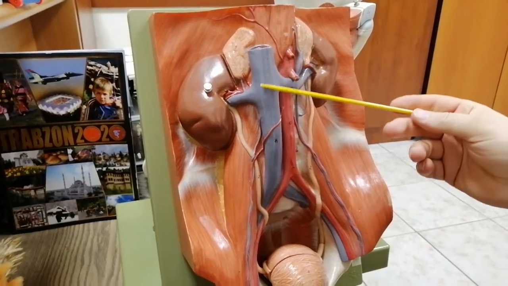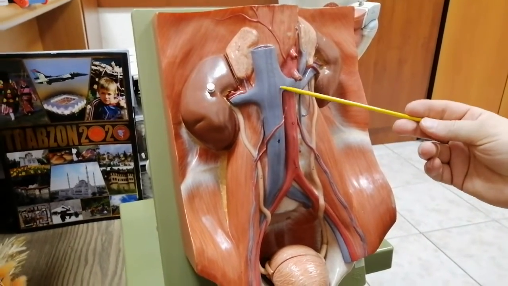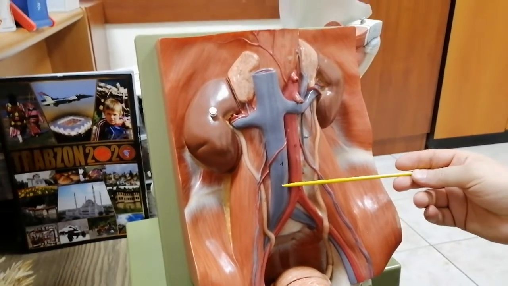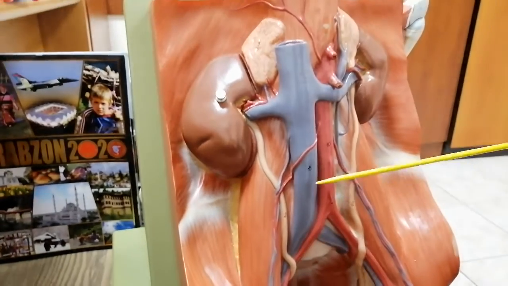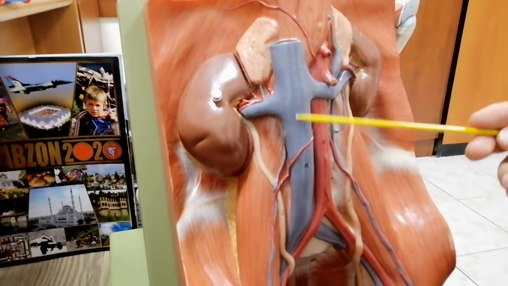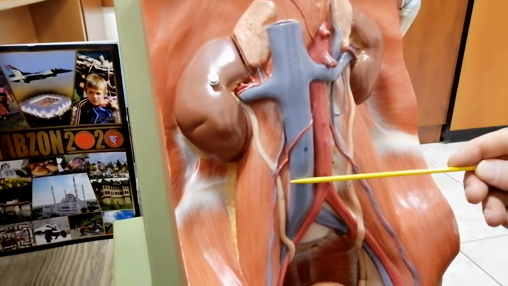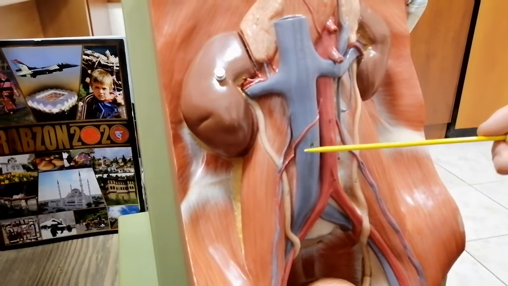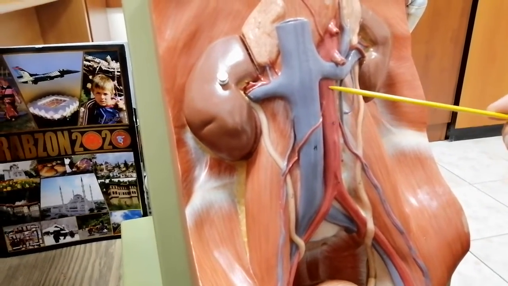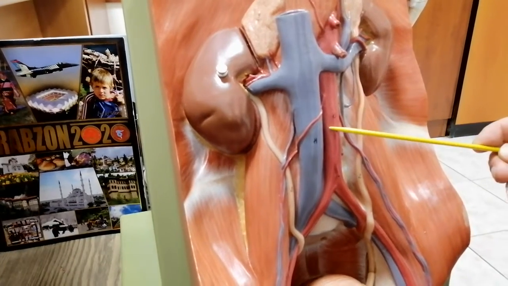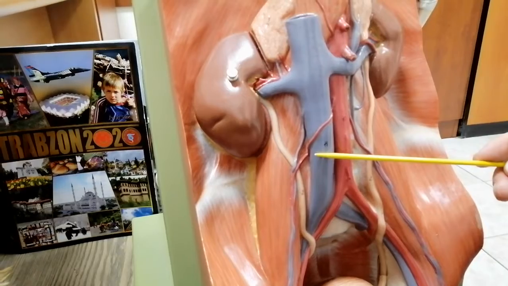In this video, we're going to talk about vasculature found on the posterior abdominal cavity. Inside the posterior abdominal cavity, we have the inferior vena cava found on the right side of the vertebral column, and the abdominal aorta, which is located left to the inferior vena cava.